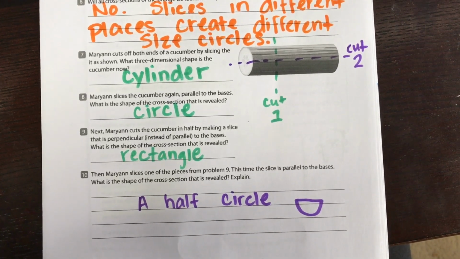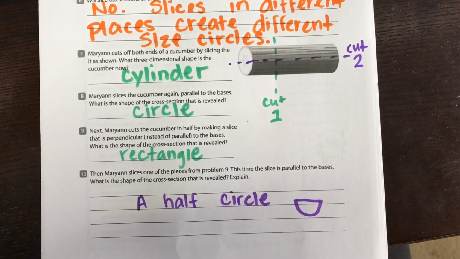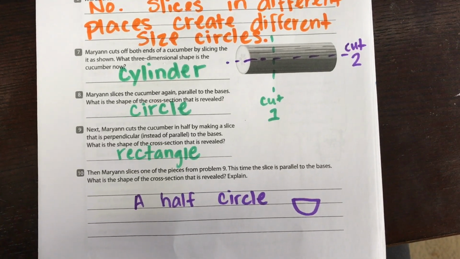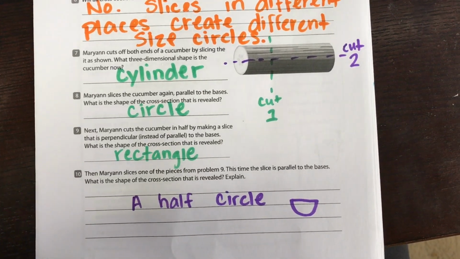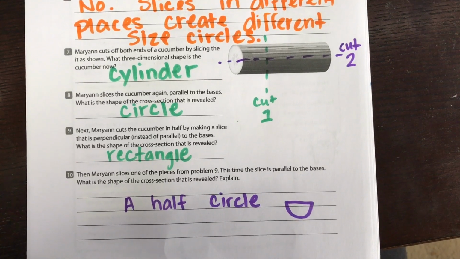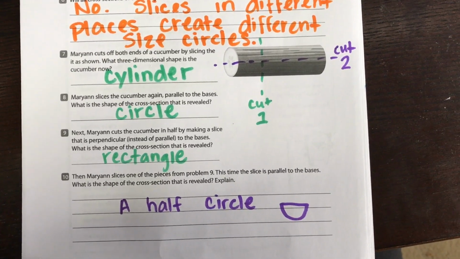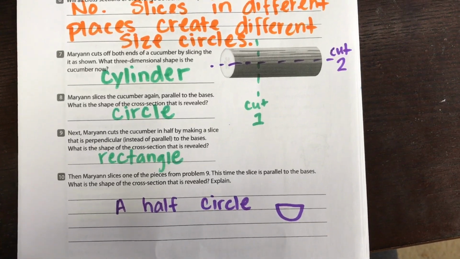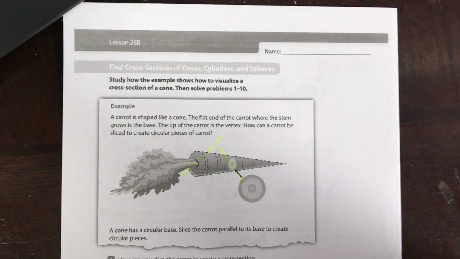Then it takes it one step further when Marianne slices one of the pieces from problem 9. This time the slice is parallel to the bases. What is the shape of the cross-section that's revealed? In this case, it would end up being a half circle because she's already cut it at cut 2. And then she would take it and slice it at cut 1, and you would be looking at this half circle.